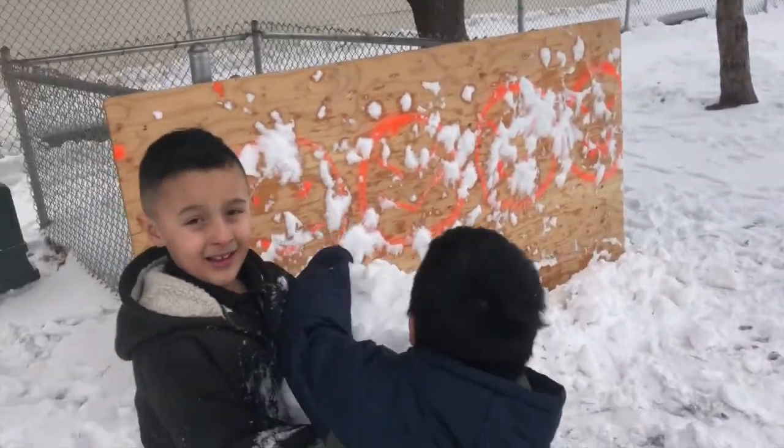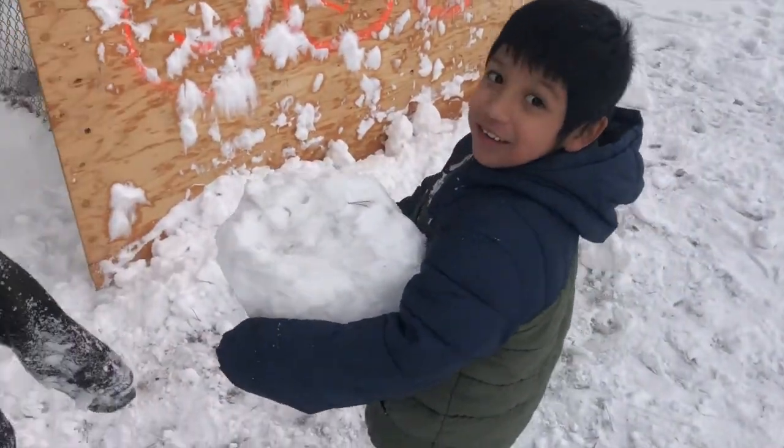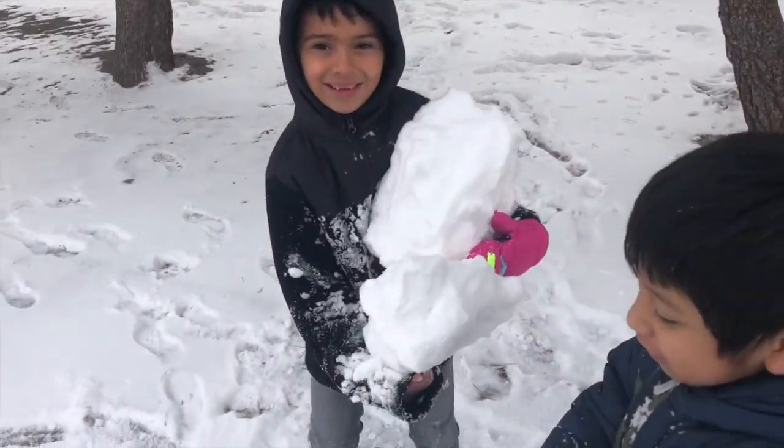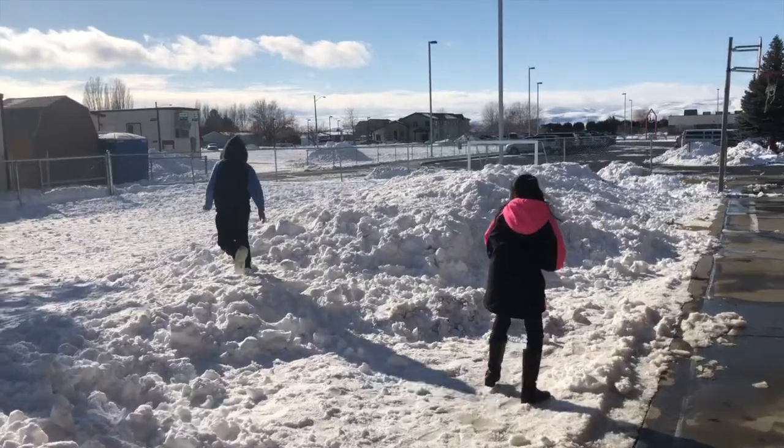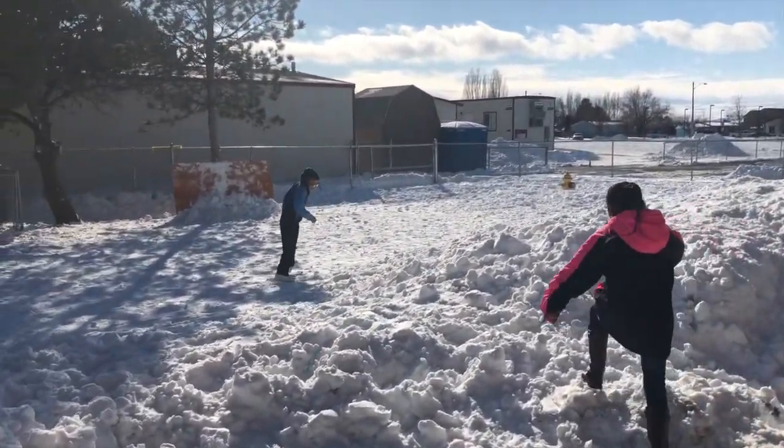Always wait your turn so no one gets hurt. That's too big, so no one can make those. You can only throw smaller snowballs. Put those big ones down. Thanks for showing us that, boys.